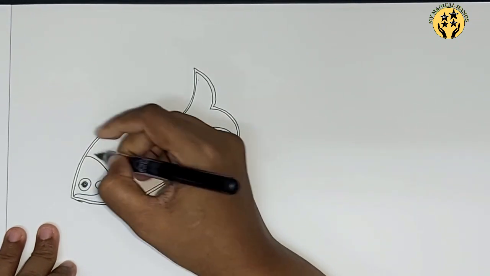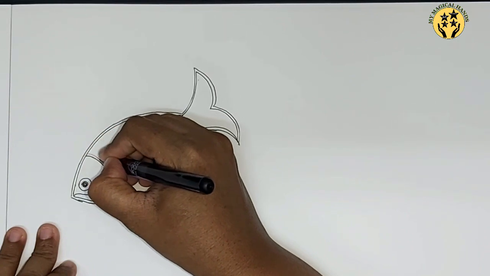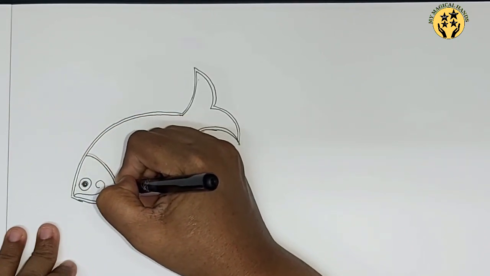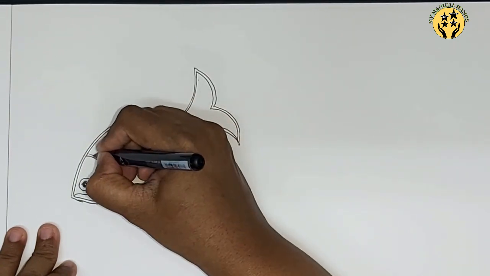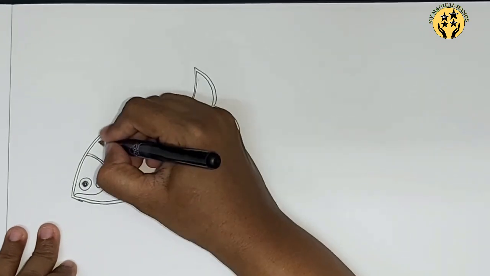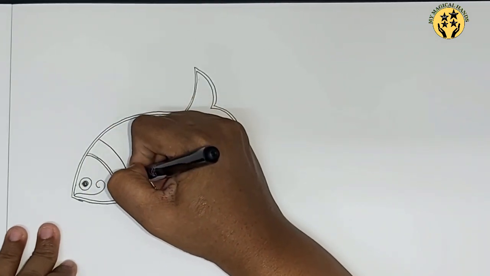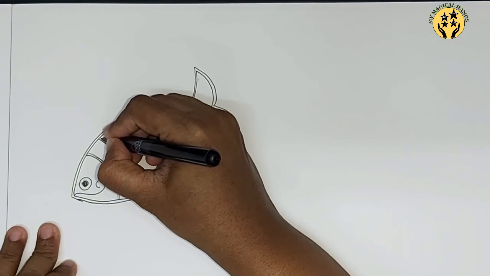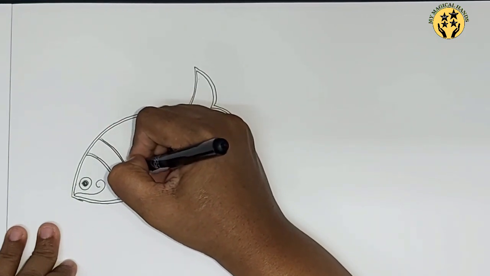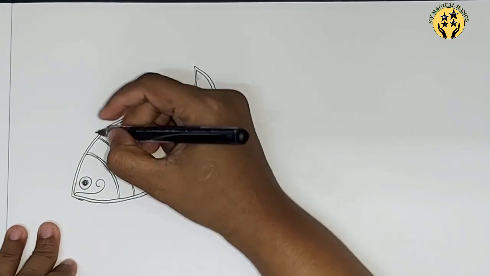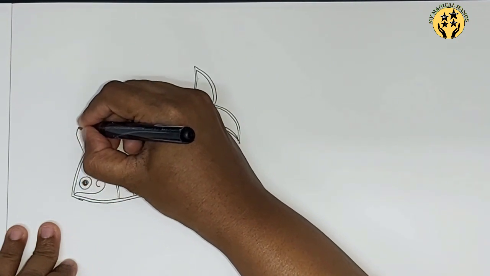This is the partition between the head portion and the scale portion. I make the double line. In between, I am going to fill the portion using Kachni style.